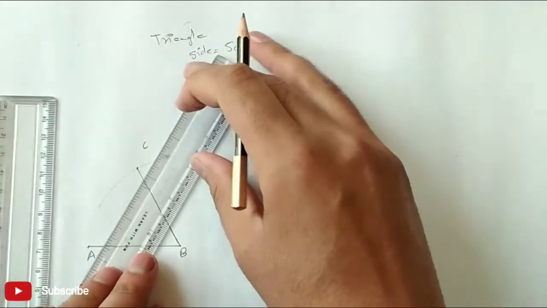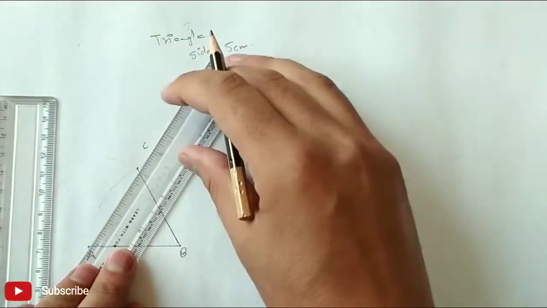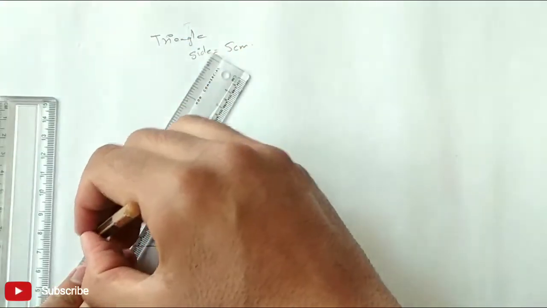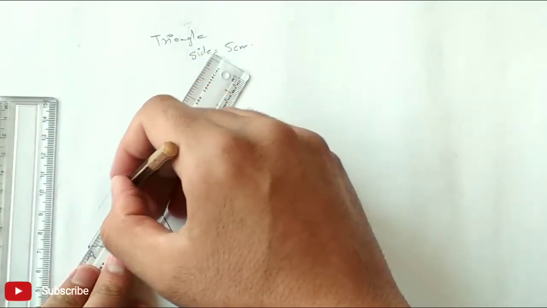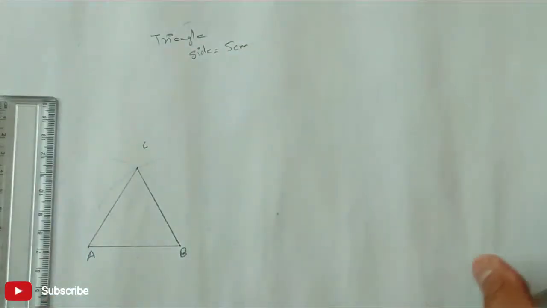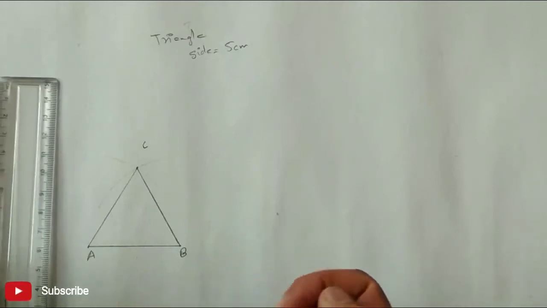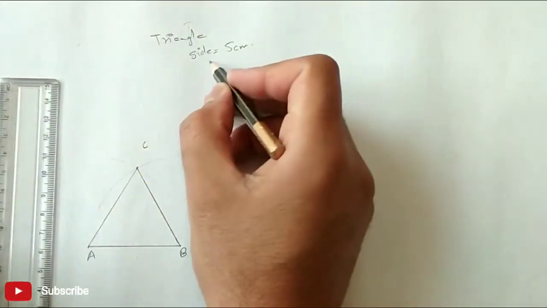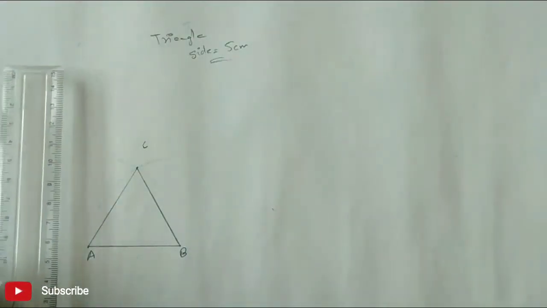and point A with point C. But these lines should always be dark because they represent the true shape of your triangle. Alright, so this is the triangle whose side is given, this is an equilateral triangle, sorry, whose side is given. How much? That is equal to 5 centimeters.